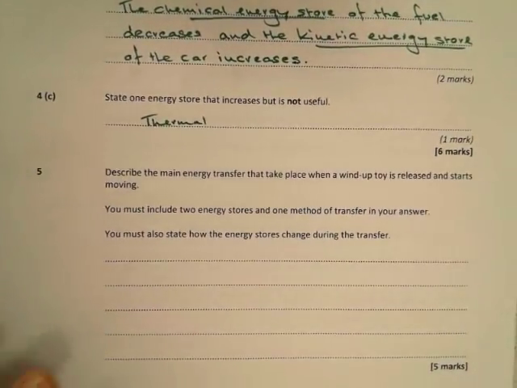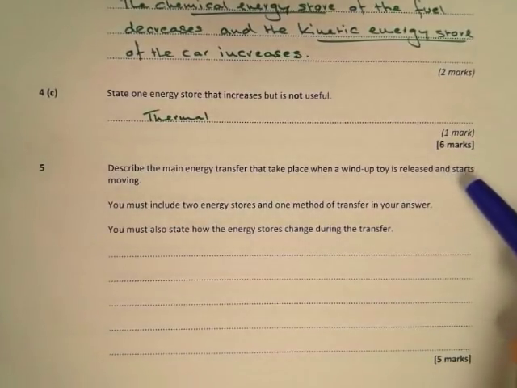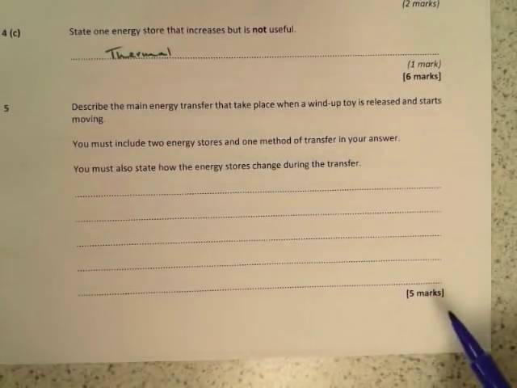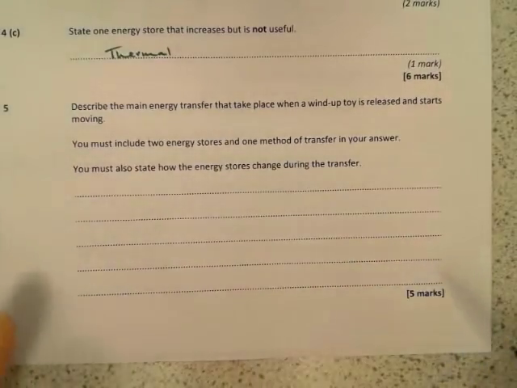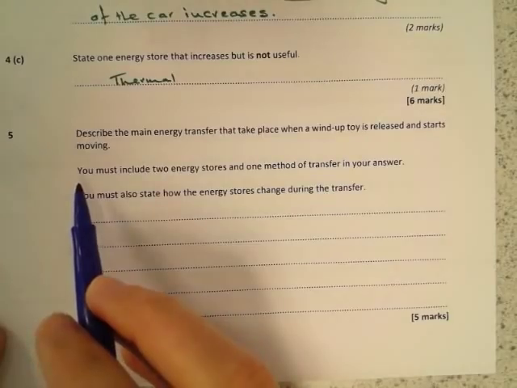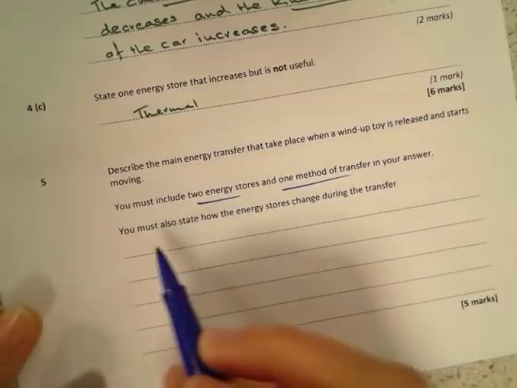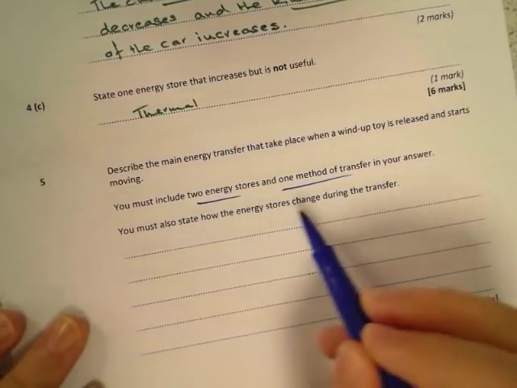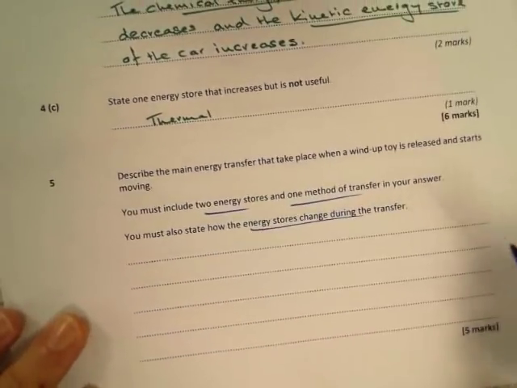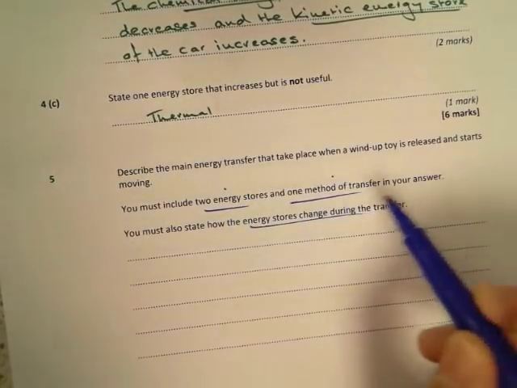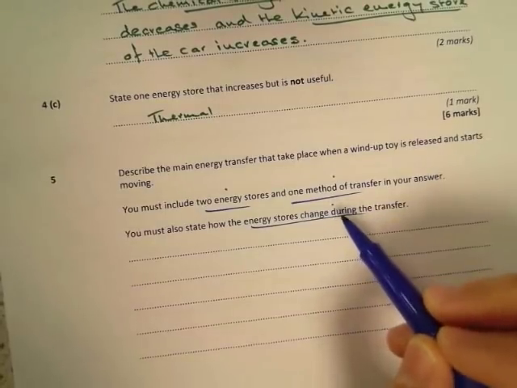The main energy transfer that takes place when a wind-up toy is released and starts moving. So I always find it quite helpful just to draw myself a really simple diagram when you see these quite complicated questions. 5 marks, and it says we must include 2 energy stores, so we'll underline that, 1 method of transfer, and you must also state how the energy stores change. So already I'm thinking, right, there's probably a couple of marks available for the energy stores, 1 for the transfer, and then the other 2 marks must be because of the change.